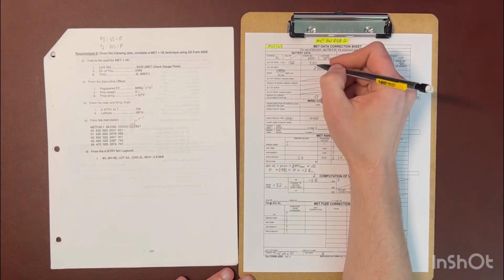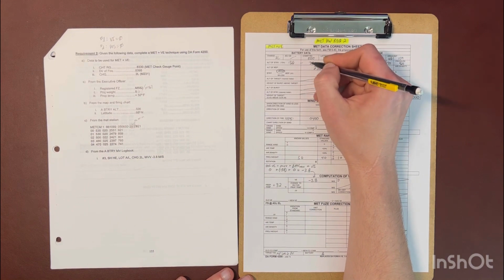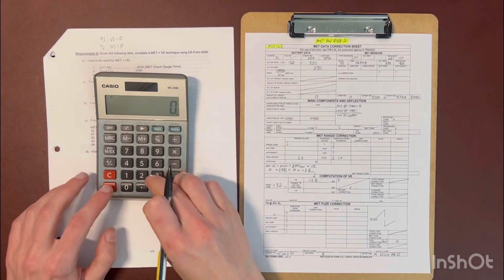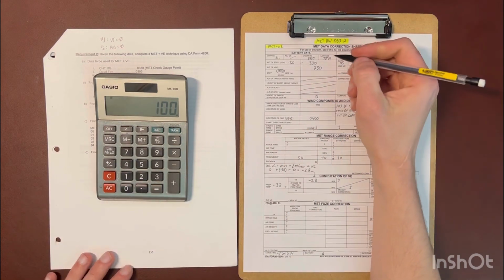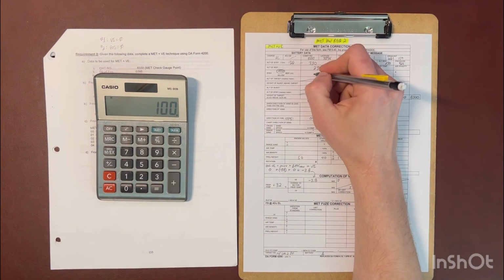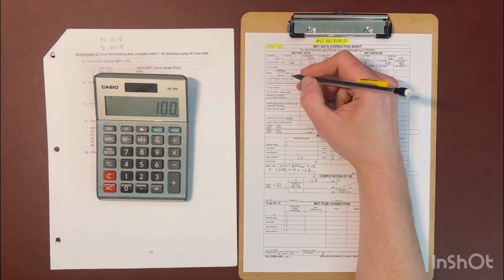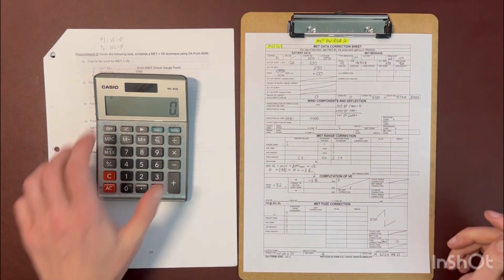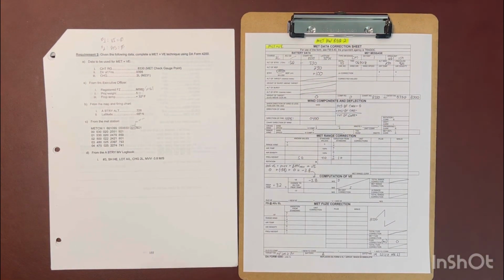Okay, and now what we're going to do is this number minus this number. So 330 minus 230 is going to give us a delta H of positive 100. So that means that the battery is 100 meters above the meteorological datum plane, okay?